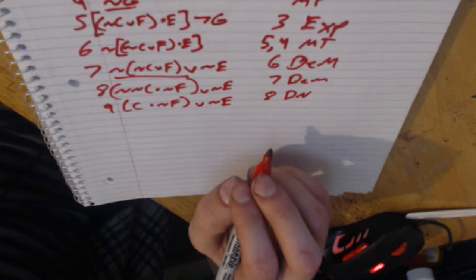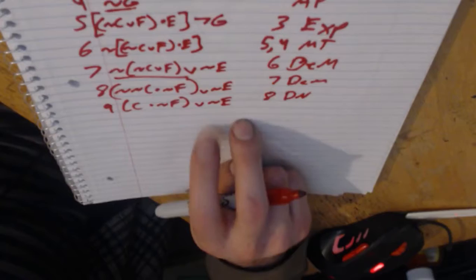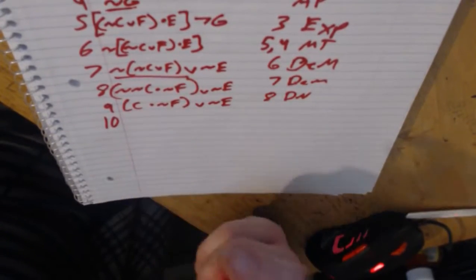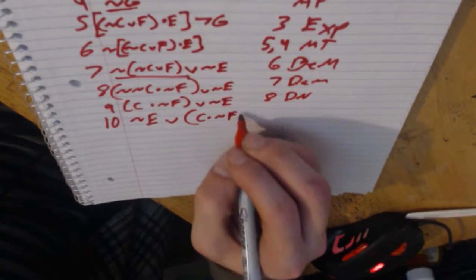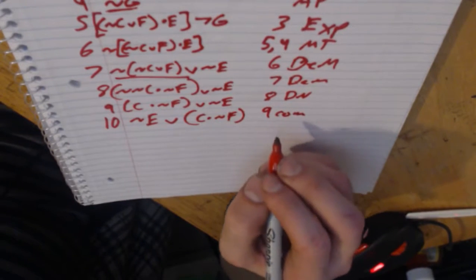Alright. Now, this is where I got a little lost. So what I did is I went ahead and used that commutative rule to make a not E or C and not F over here. A line commutative. Alright.